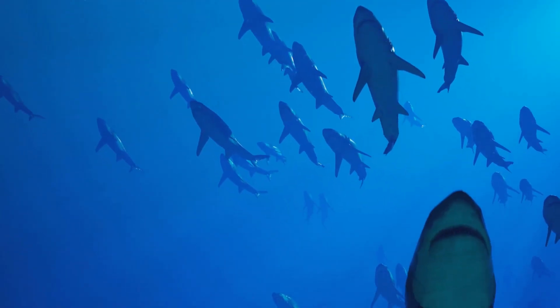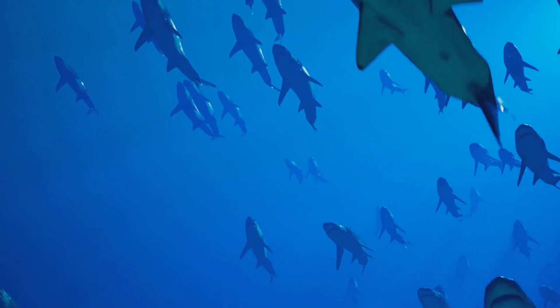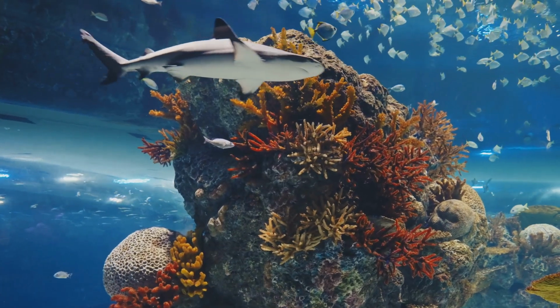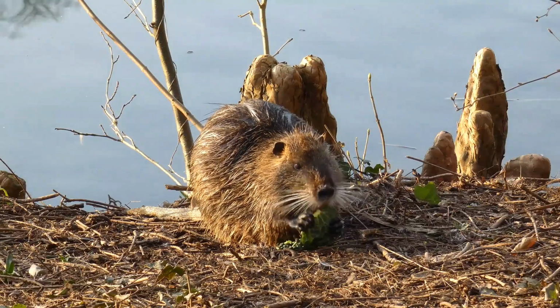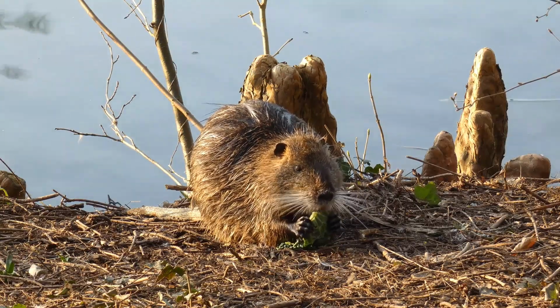By focusing on these key players, we can often achieve broader conservation success. We can help entire ecosystems to flourish. These are the keystones, the vital architects of biodiversity.